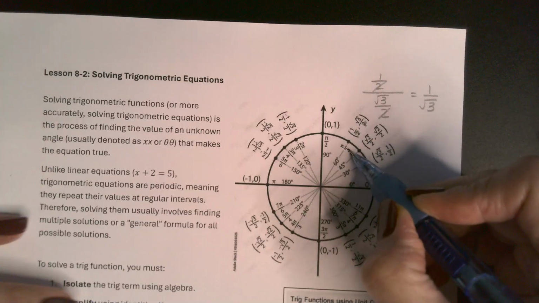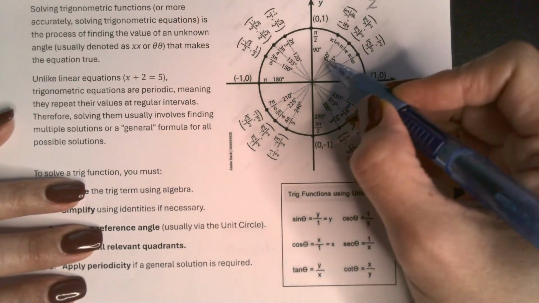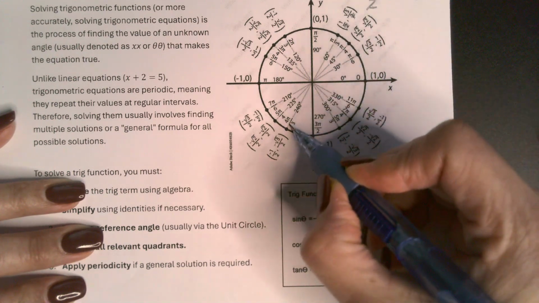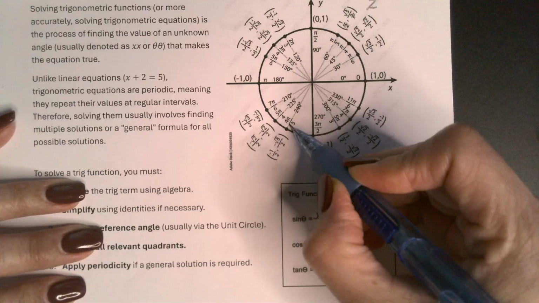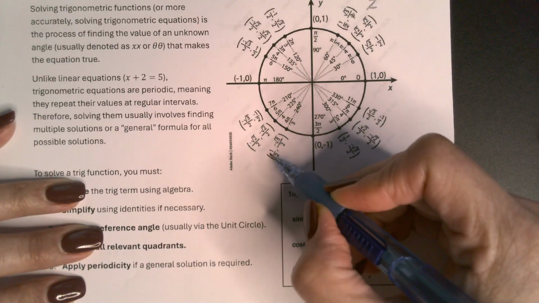So anyway, pi over 3 is the first angle, or 60, but we're going to do it in radians. And then I'm going to slide across, and my other angle is 4 pi over 3. And that makes sense because two negatives dividing by one another causes it to be positive. So that's my other angle.